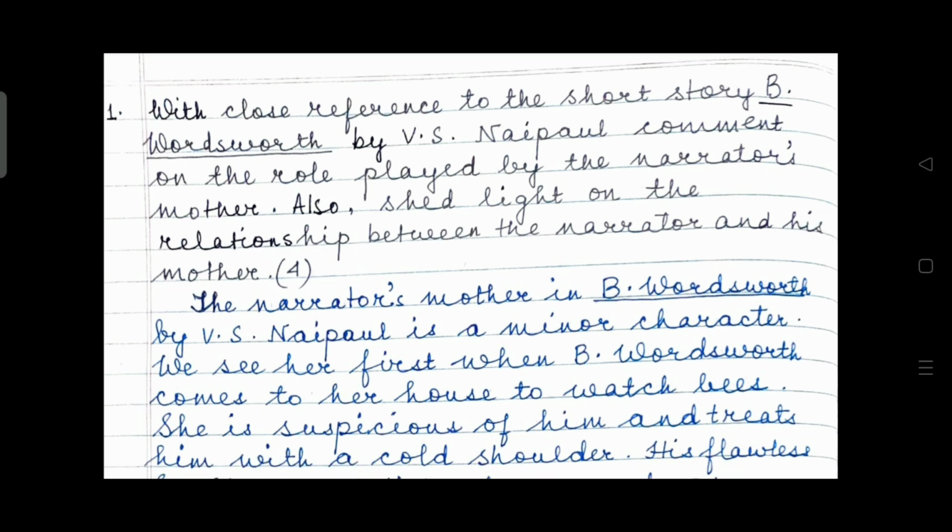The narrator's mother in B. Wordsworth by V.S. Naipaul is a minor character. What kind of role does she play in the story? She is a minor character. The opening statement clearly answers the question that has been asked. The narrator's mother in B. Wordsworth by V.S. Naipaul is a minor character.